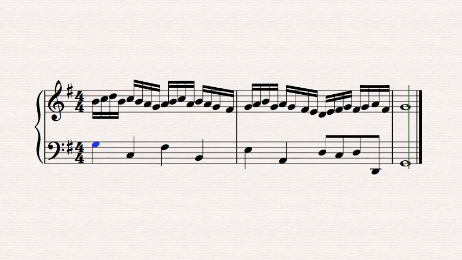Oftentimes, the circle of fifths sequence or progression will consist of, just like in this example, several pairs of chords, but sometimes it's just as few as two chords or three chords. So a circle of fifths progression may just account for a dominant to tonic progression that you might find here. It might encompass more than two chords, but anytime you outline a fifth or a descending fifth or an ascending fourth in the bass line root relationship, you have a circle of fifths progression occurring.